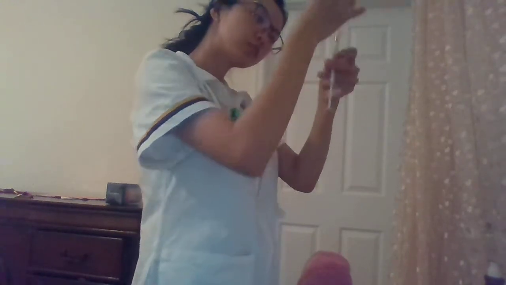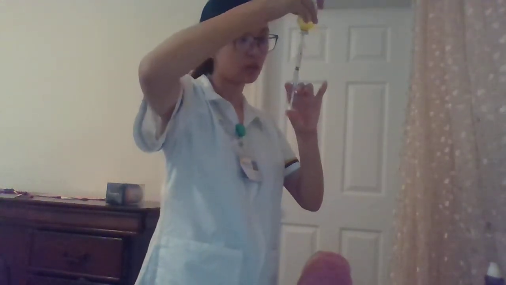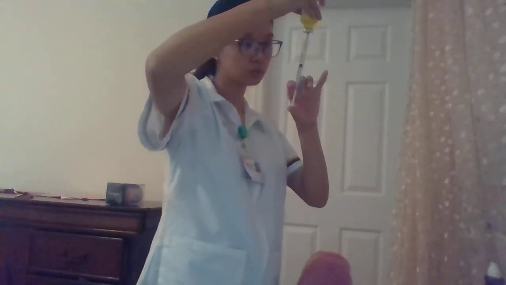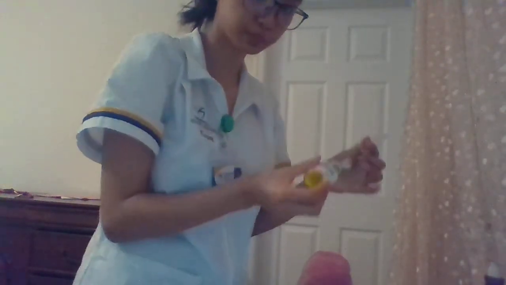And there are some air bubbles, so tap it. I draw a little bit more than 0.5 so I can get rid of the air bubble if I need to. Okay, that's good now.